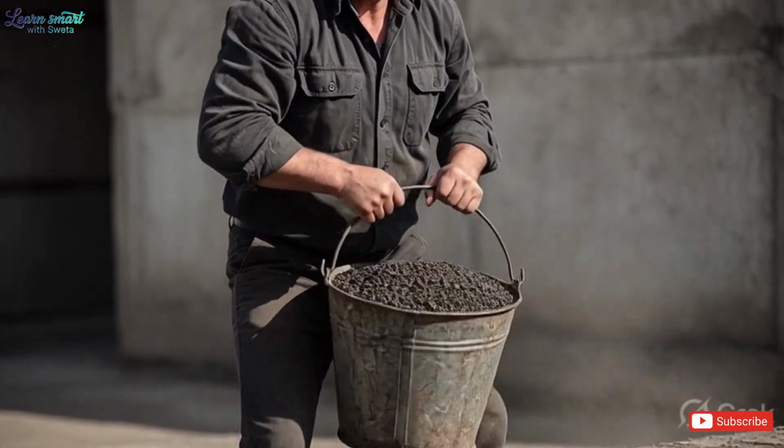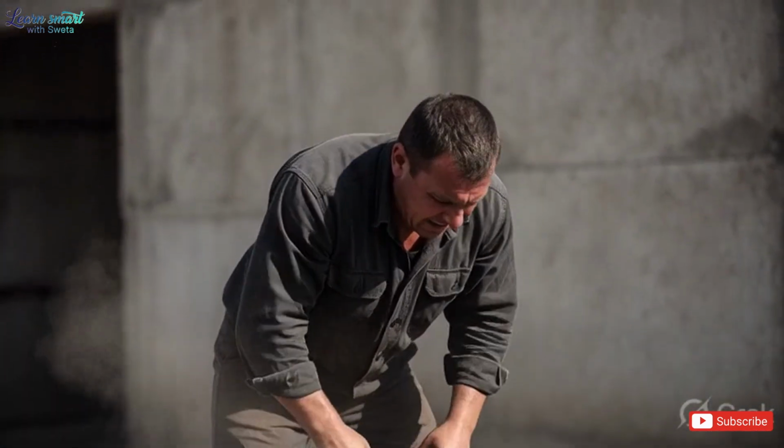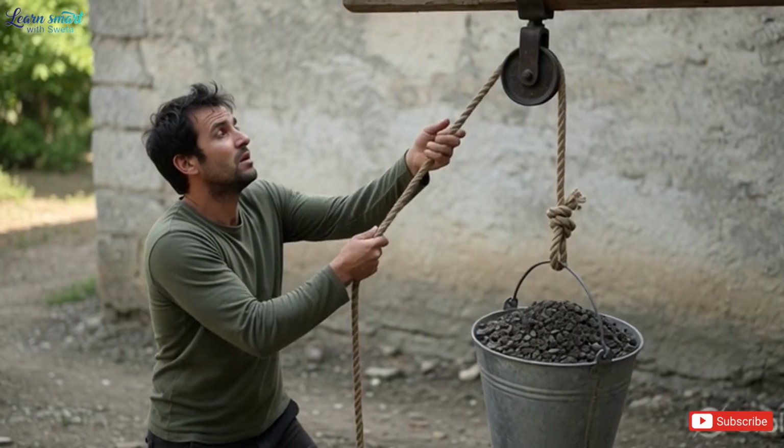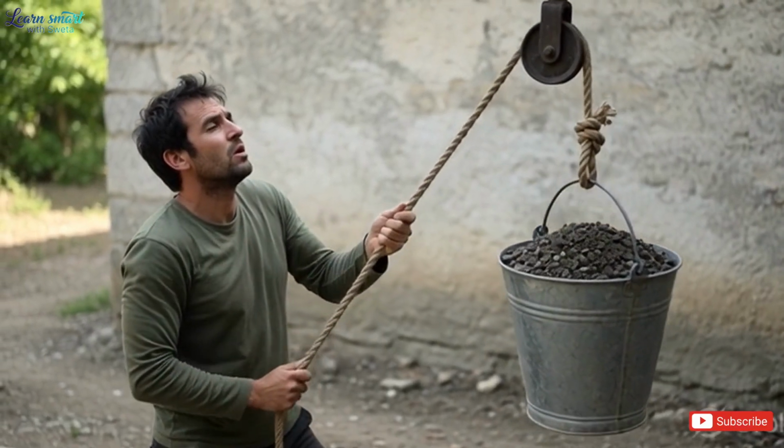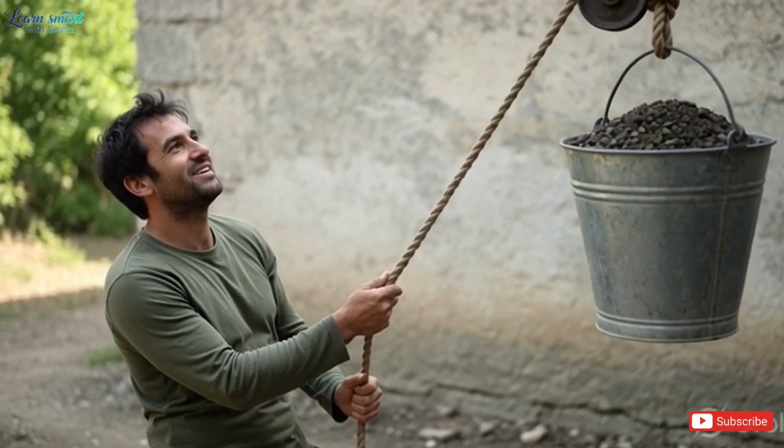Imagine trying to lift a heavy bucket straight up. It's difficult. But what if I told you that by simply arranging a few wheels and a rope, you could make the same load feel much lighter? That's the amazing science of pulleys.